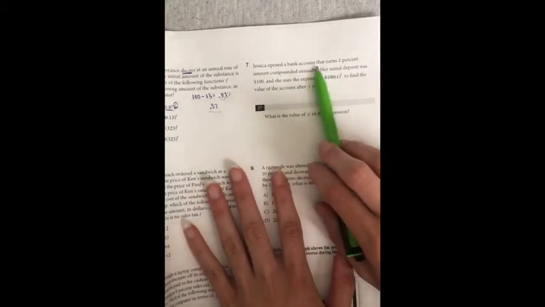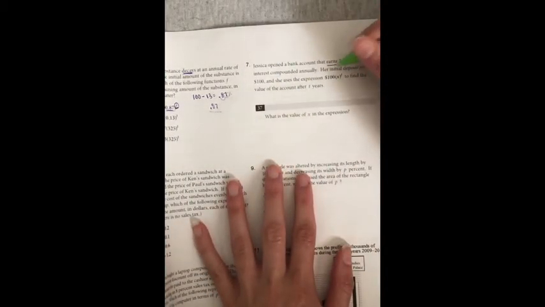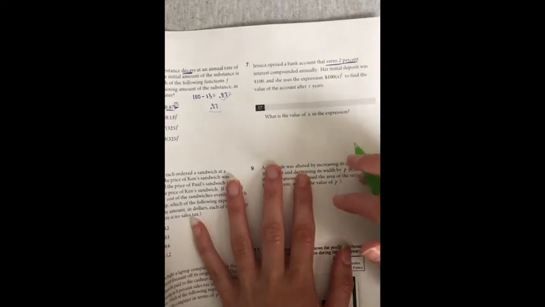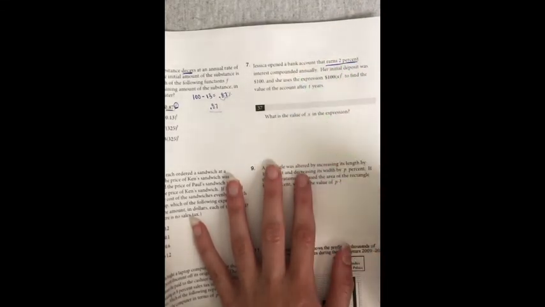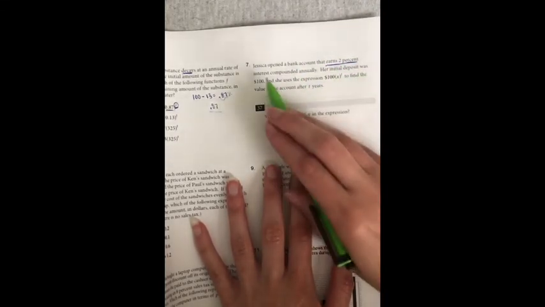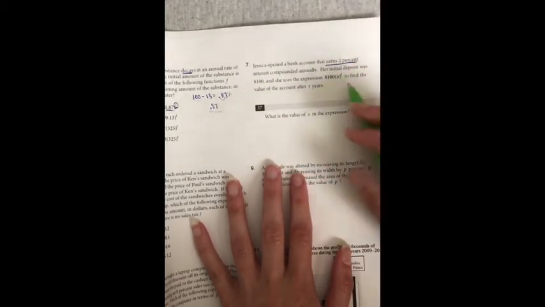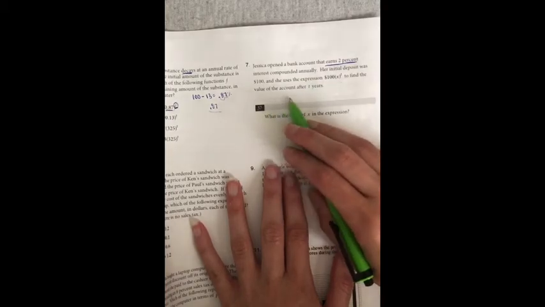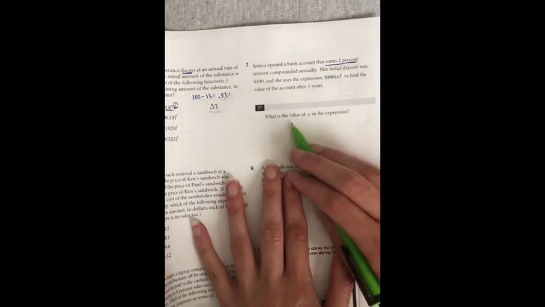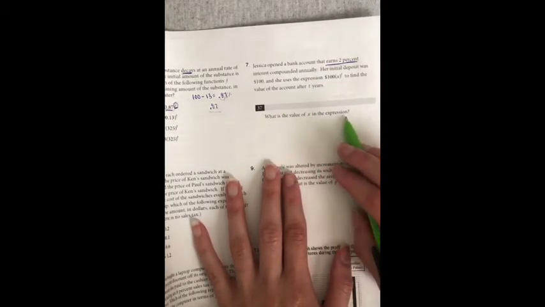Jessica opened a bank account that earns 2% interest compounded annually, so it earns 2% each year. Her initial deposit was $100, and she uses the expression 100 x to the t to find the value of the account after t years. What is the value of x in the expression?